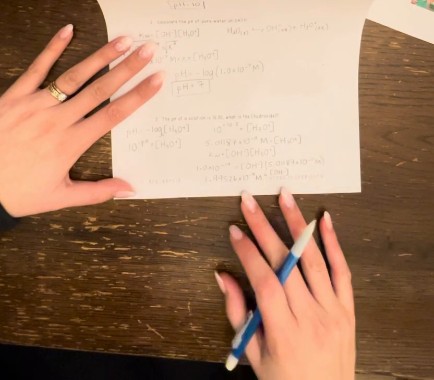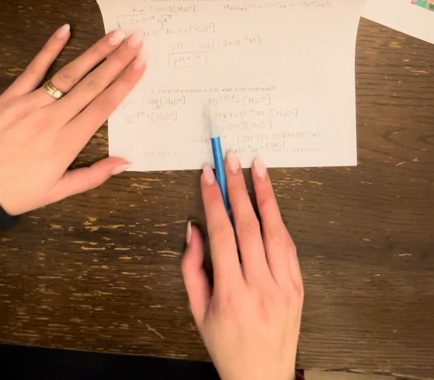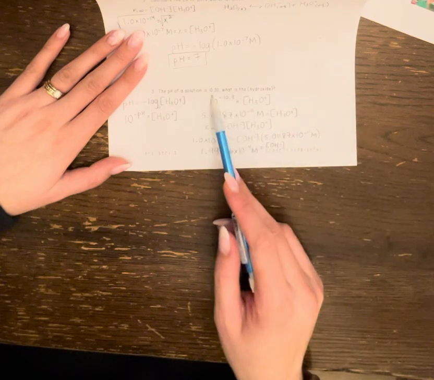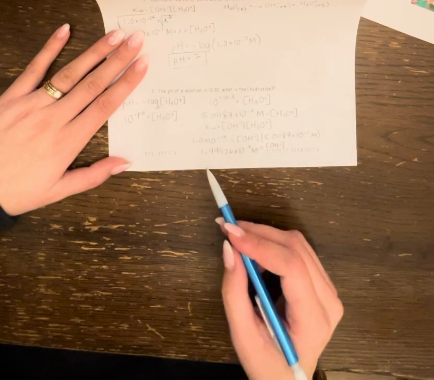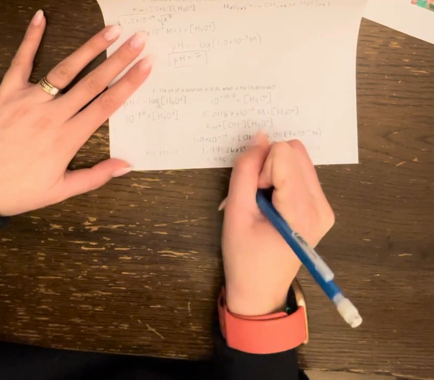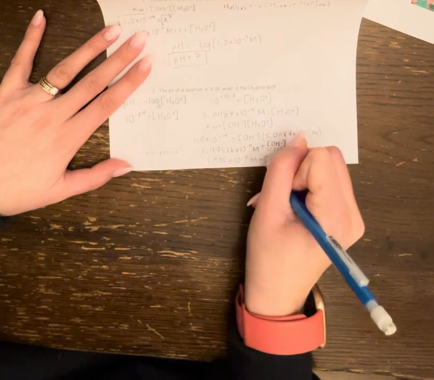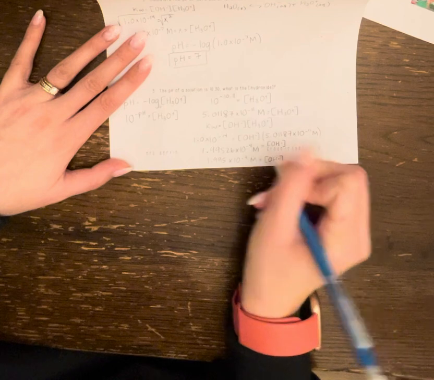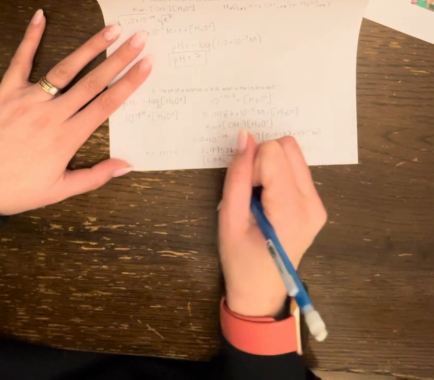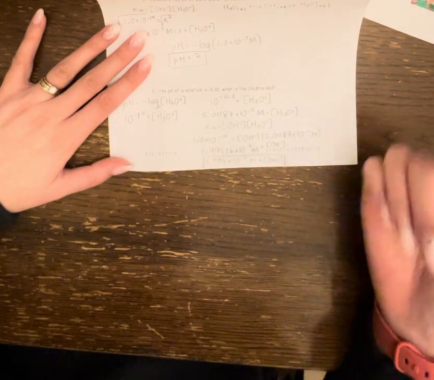Okay, so we need to sig fig this. This is a rounded value for pH, but we're going to have to use it because we don't have anything else. So 10.30 is 4 sig figs, so 1.995 times 10 to the negative 4 molar equals hydroxide. It's rounded, but it's measured. You can measure pH, so we can still use it.